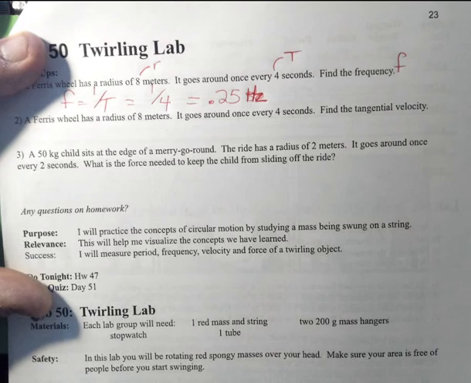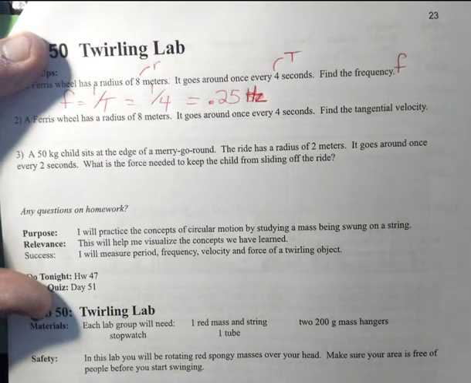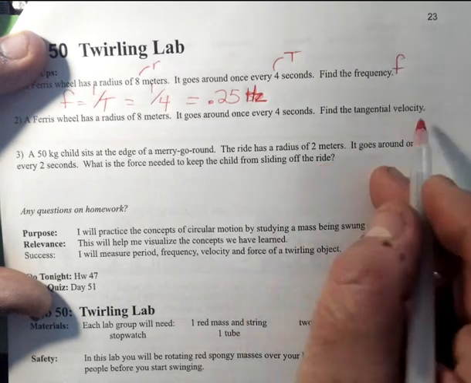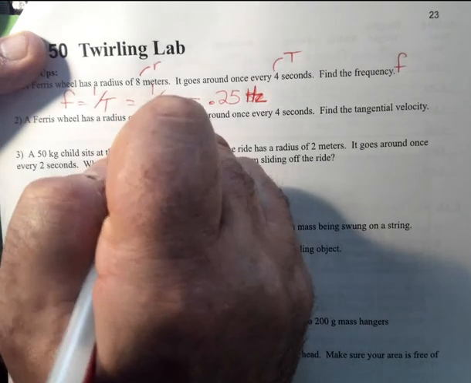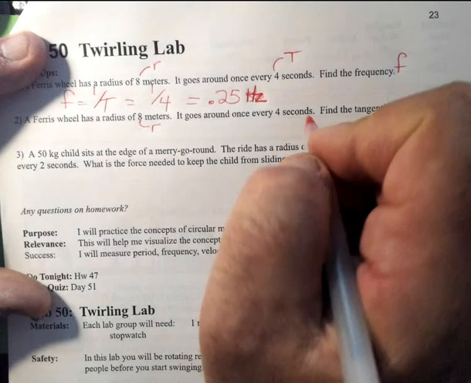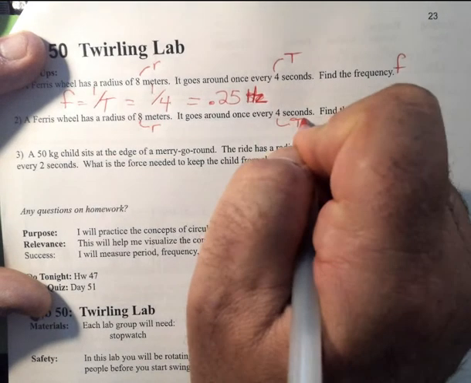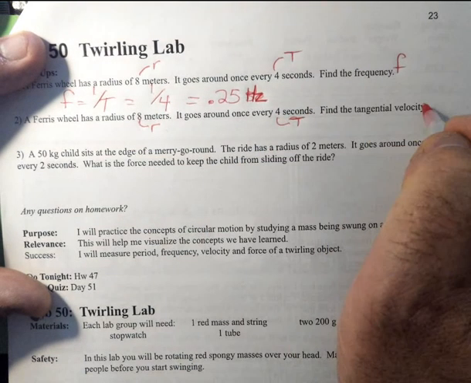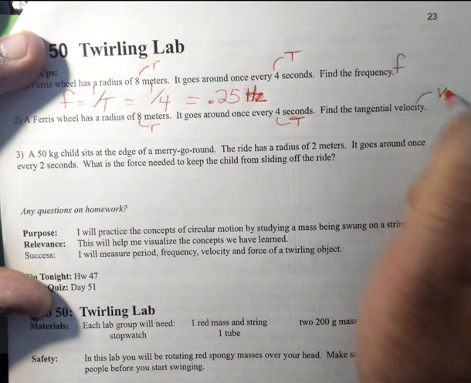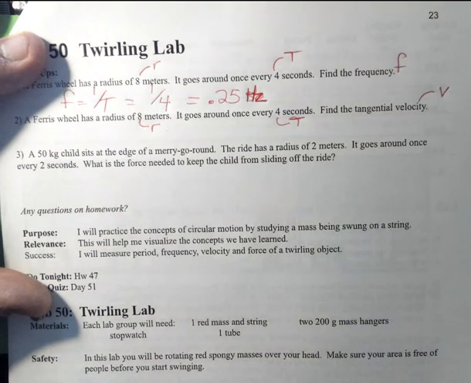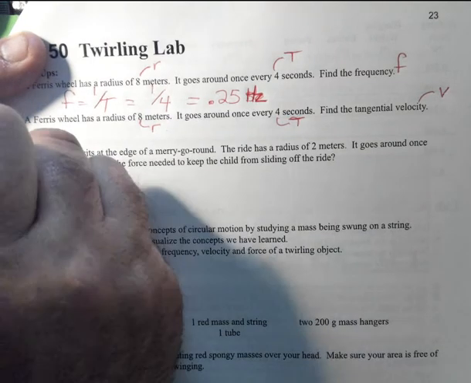Number two. It's the same kind of a thing, only now we're looking for the tangential velocity. We still have a radius, r, of 8. We still have a period, capital T, of 4 seconds. But we are now looking for a v. So we need an equation with v in it. We have 2 to choose from.